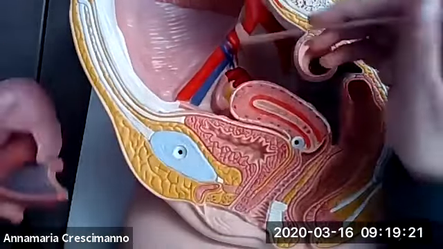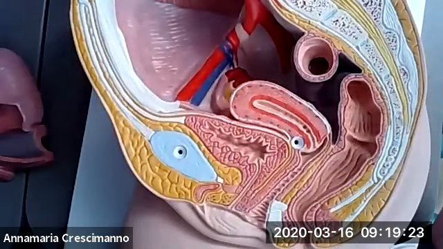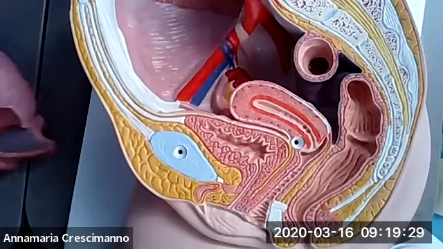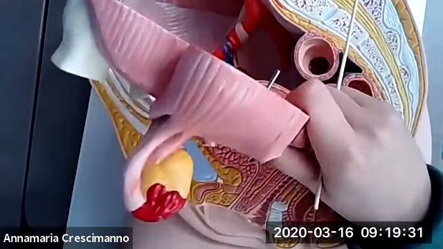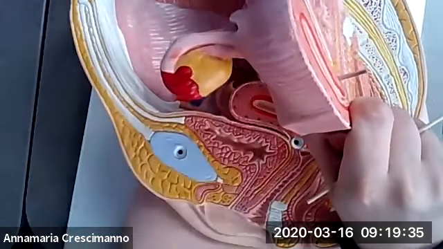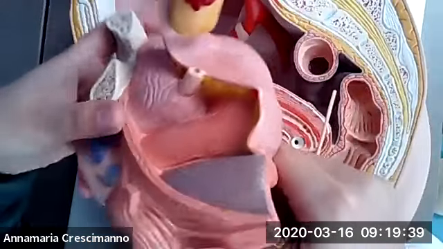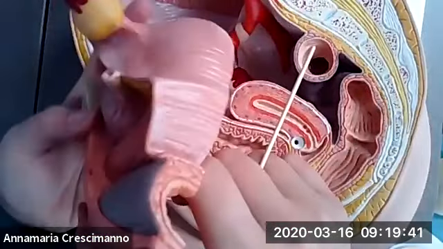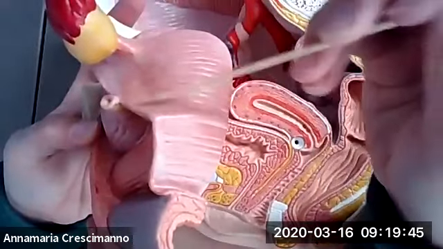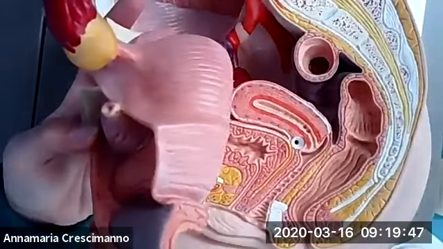You can see these on the other side of the model. It's just a little bit difficult with the model and the camera. The other thing I wanted to point out is this ovarian ligament here is attached to a larger ligament known as the broad ligament. So it looks like, I don't know if you can see it, the uterus has a bat wing to it, and that is known as the broad ligament.